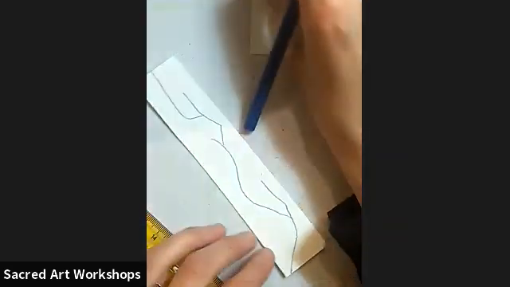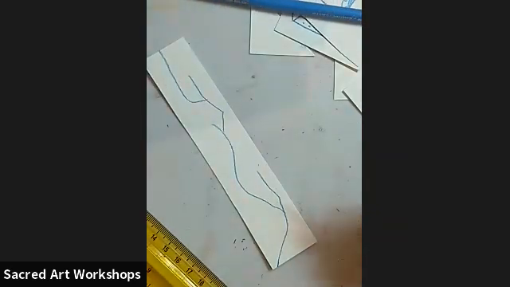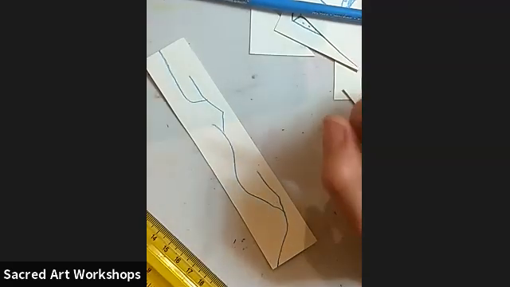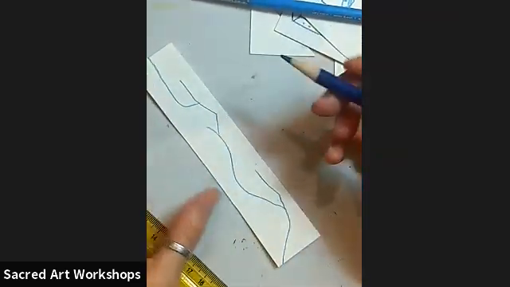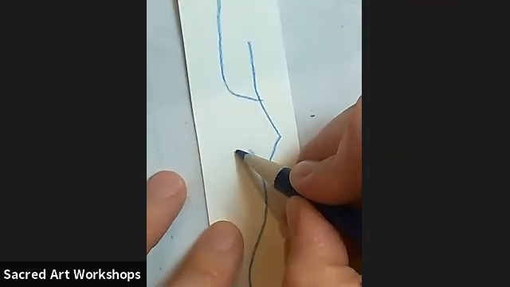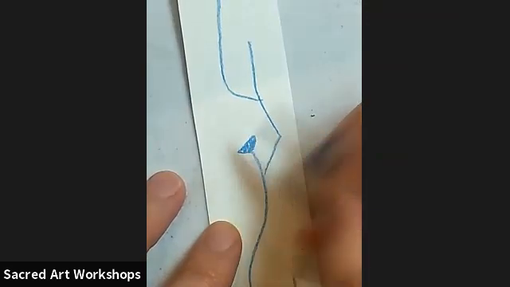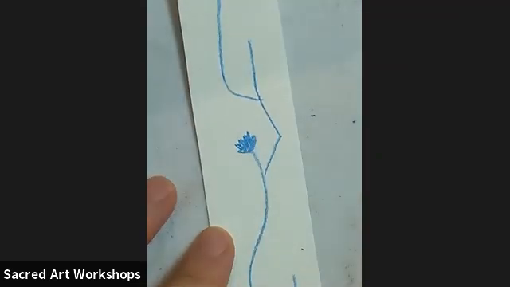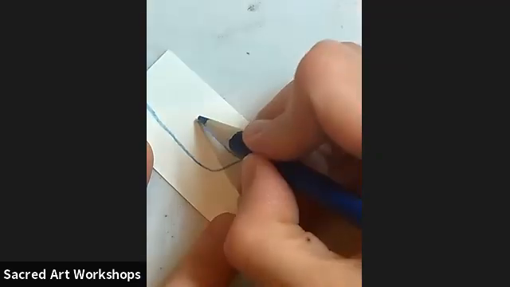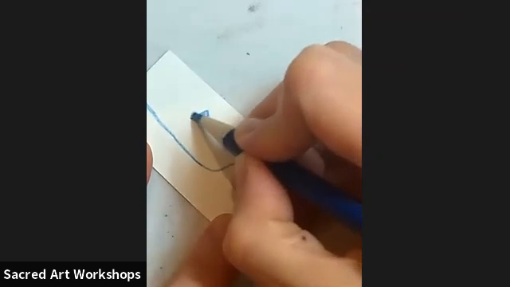Like this. I have something like this. Okay, and then these are the little flowers I did. Let me zoom in. Basically you just make a little shape like this, and then you go like this. That's it. And then I just did that over again in different sizes.